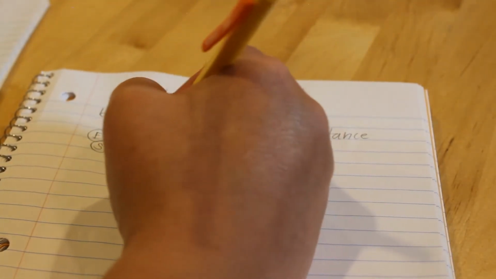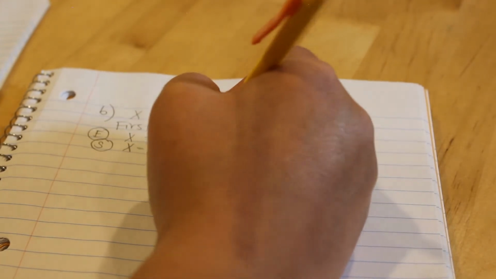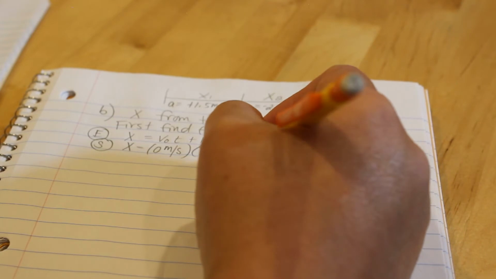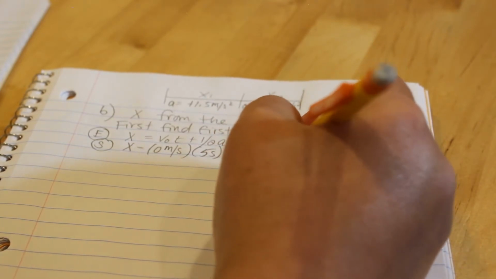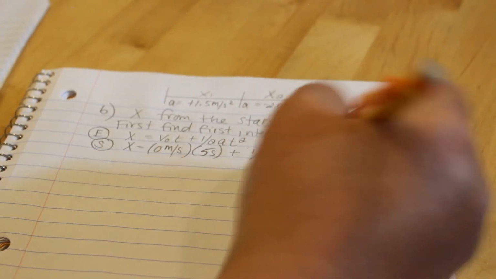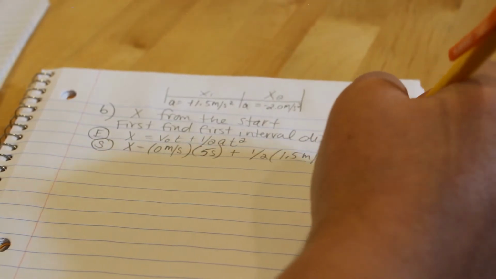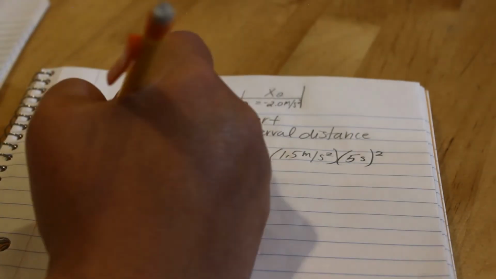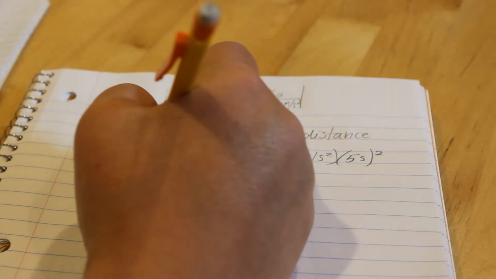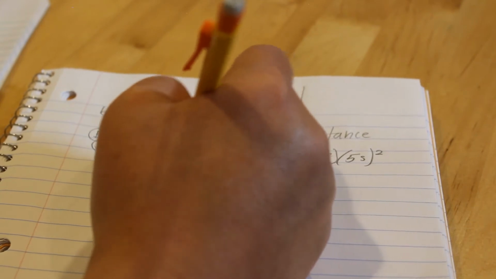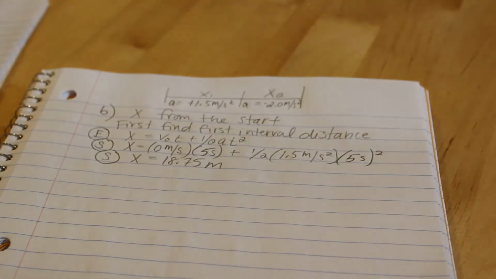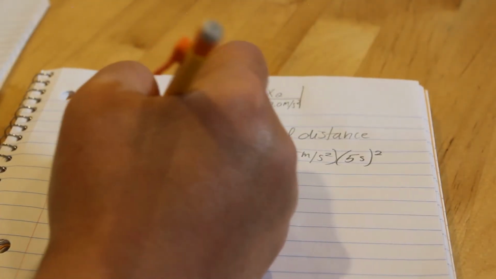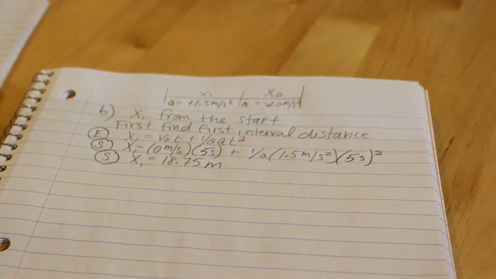So x equals 0 meters per second times 5 seconds that it traveled, plus 1/2 times plus 1.5 meters per second squared times our 5 seconds, and we're going to make sure that we square that 5 seconds at the end. So after we plug all of that in, we get x equals 18.75 meters. So that's our initial x1 part. So let's label this x1 so we know that was this distance here.